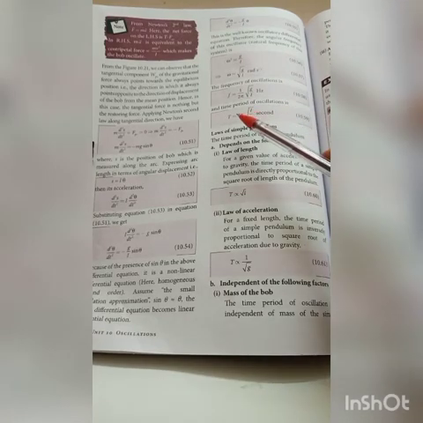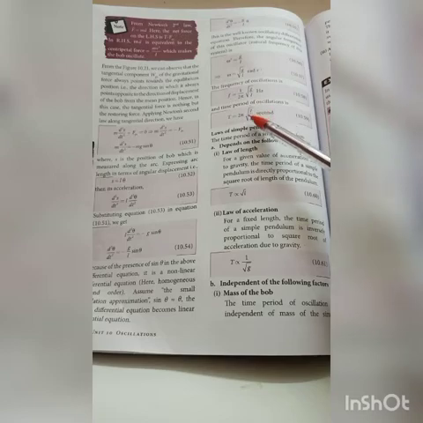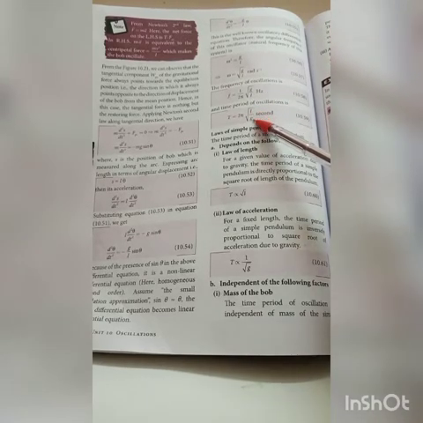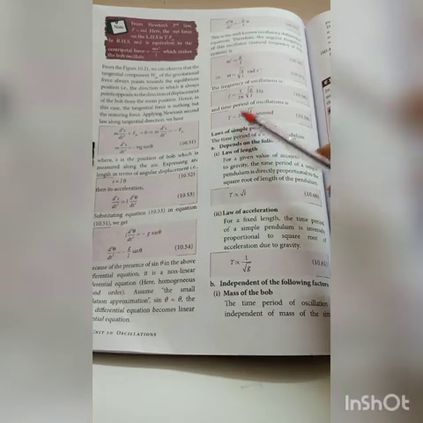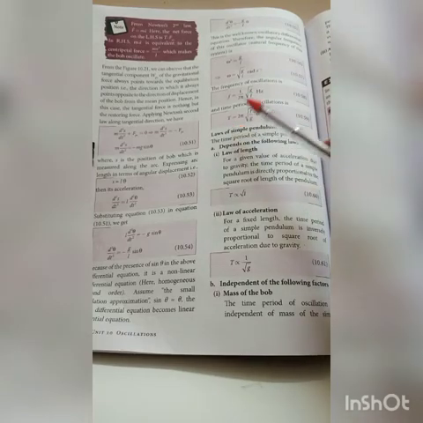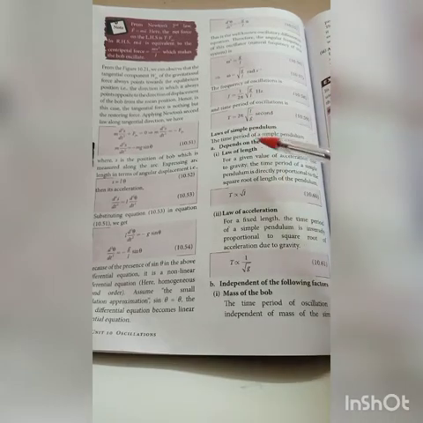From the time period of a simple pendulum we can see from this equation that if g remains constant, T is directly proportional to square root of L, and when L remains constant, T is inversely proportional to root of g. So we have the following laws.